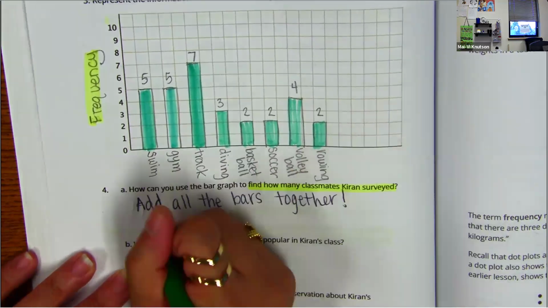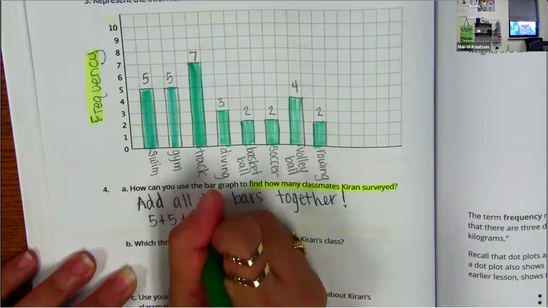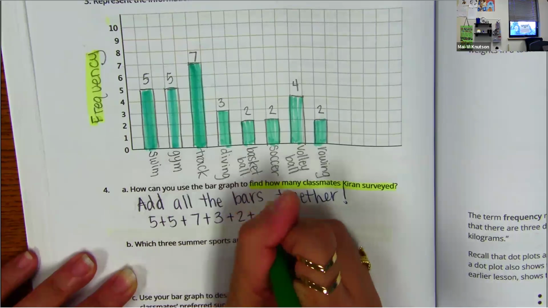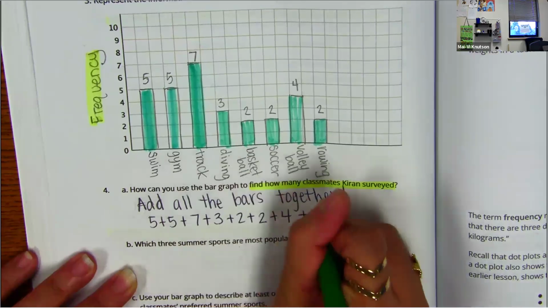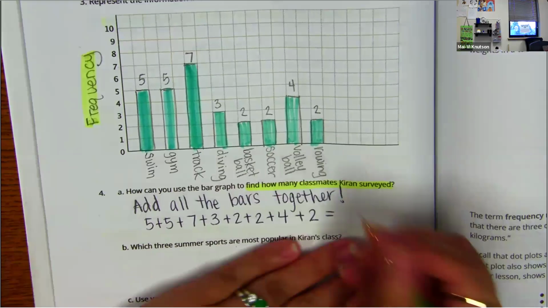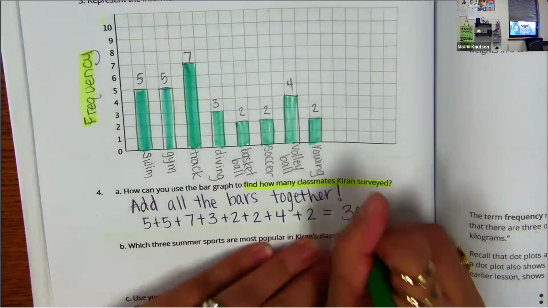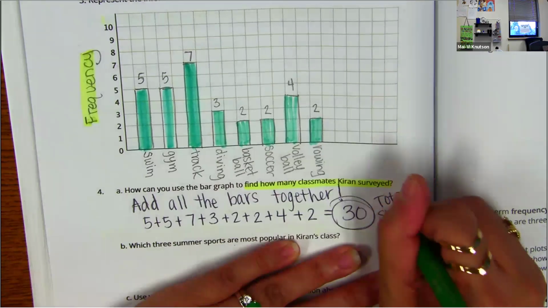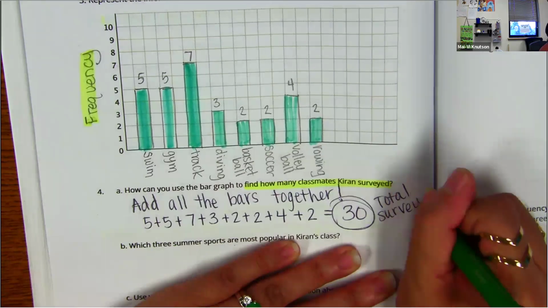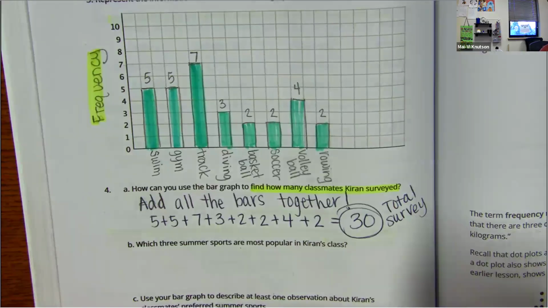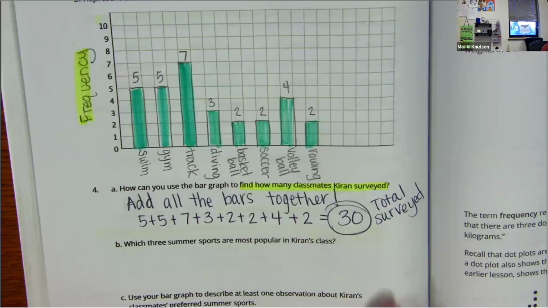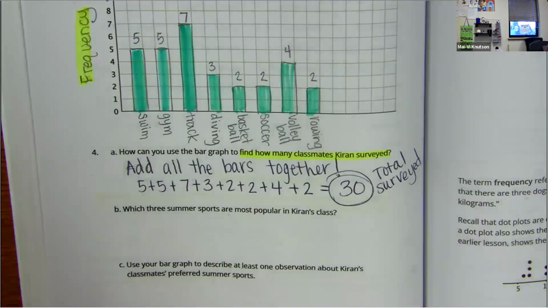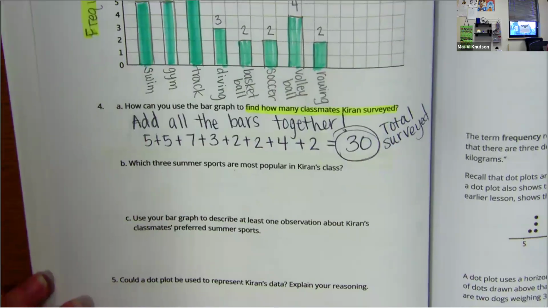So 5 plus 5 plus 7 plus 3 plus 2 plus 2 plus 4 plus 2. And that gets me a total of 30. So that's the total surveyed. There you go. All right, let's keep going.